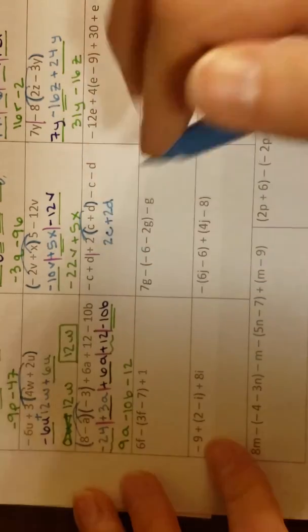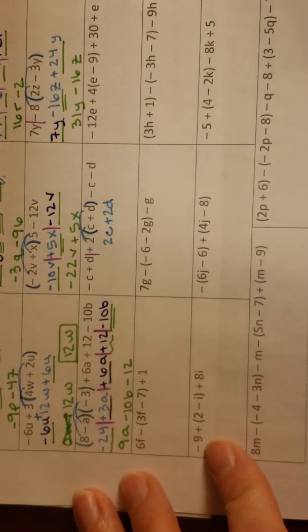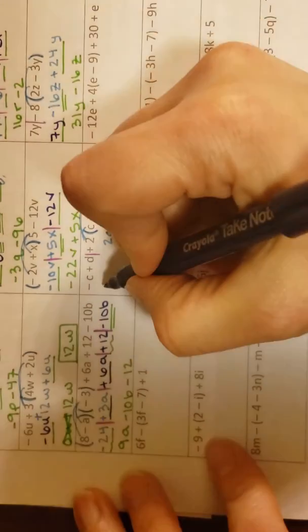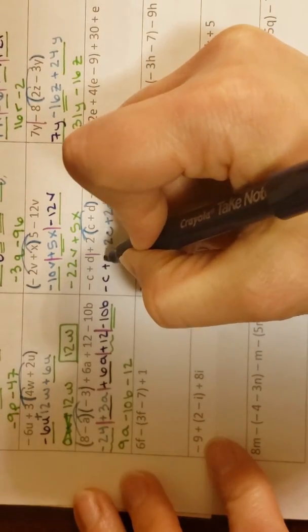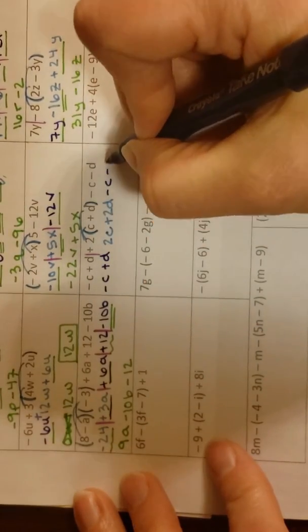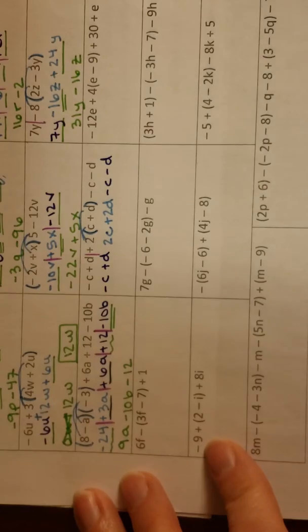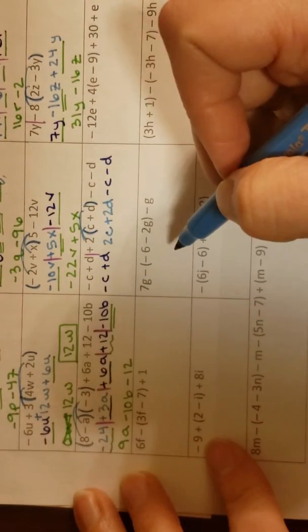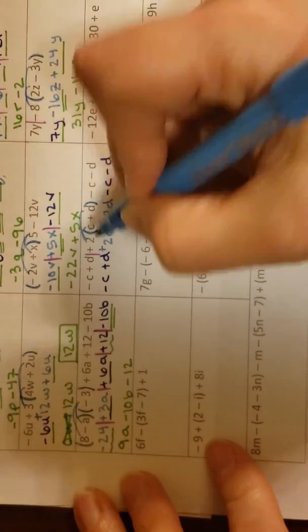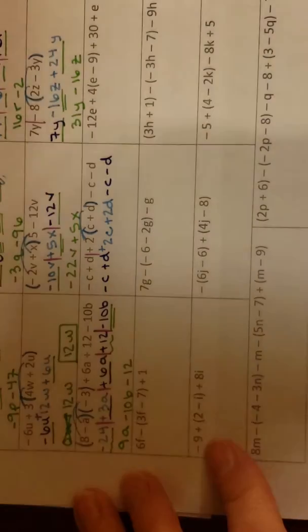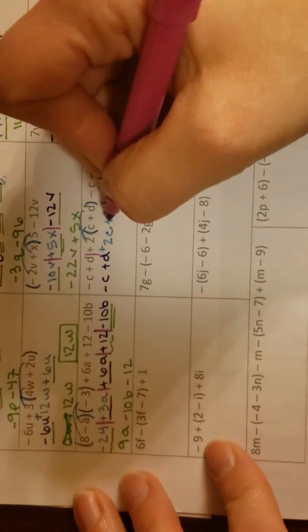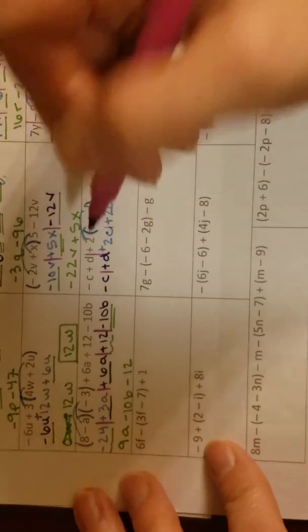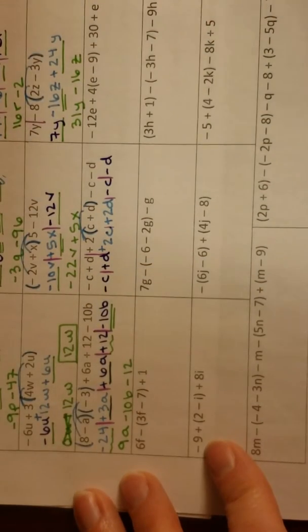All right, so 2 groups of C plus D is 2C and 2D. Everything else comes down. Uh-oh, what goes between this D and 2C? Yeah, it's a positive. Okay. Ooh, my eyes. Okay. A, B, C, D.